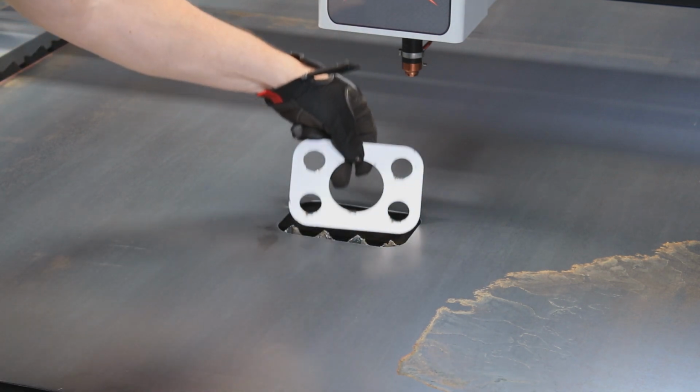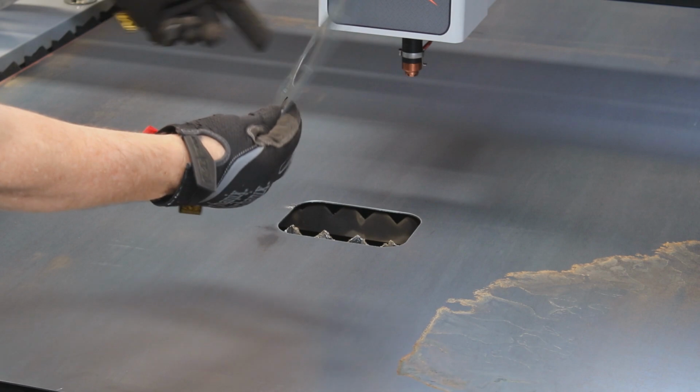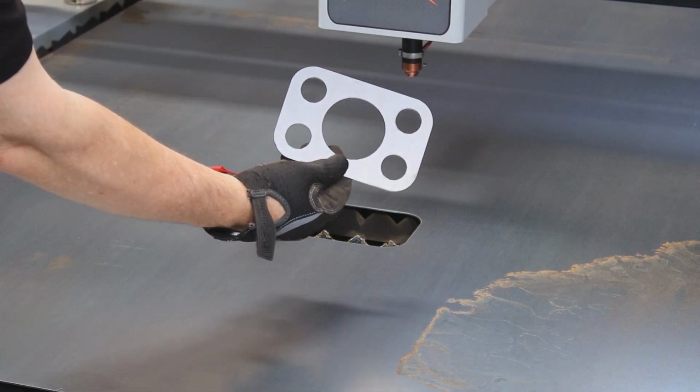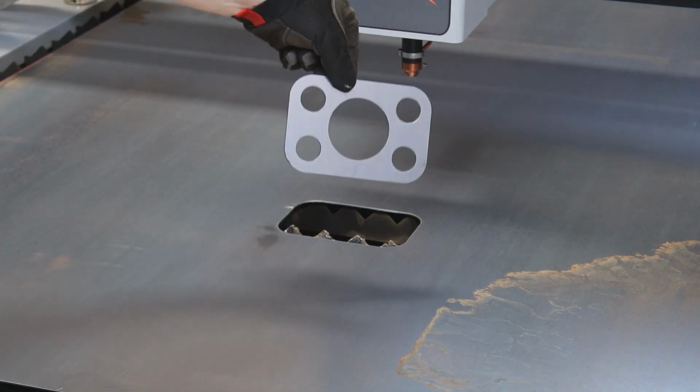And here's my custom designed part ready for installation. All right, so that wasn't so difficult, right?